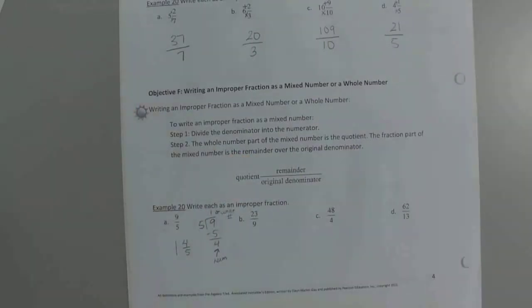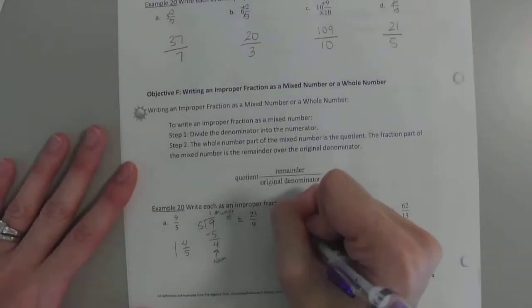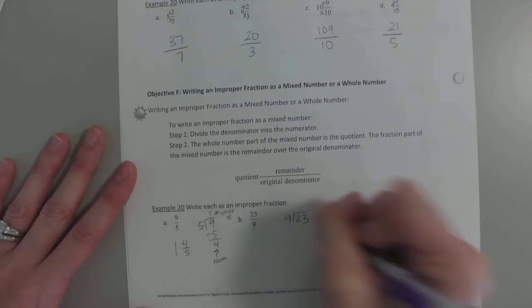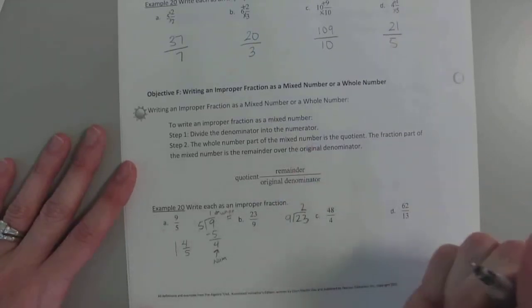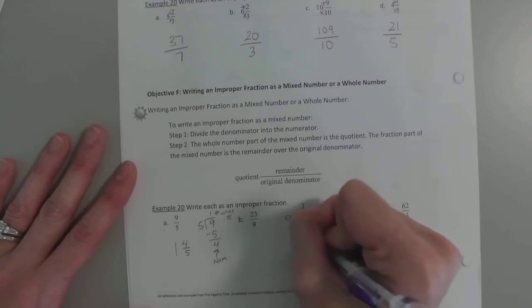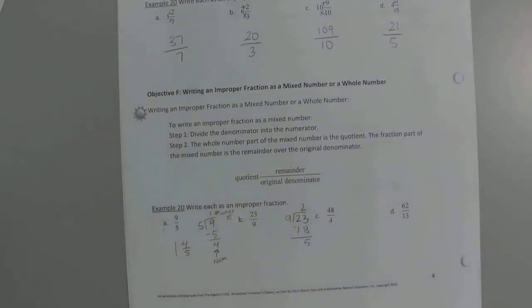So we did 9 divided by 5 was 1. That's your whole number part. So your quotient, how many times it goes in, is your whole number, so that's 1. And then it didn't go in perfectly, so your remainder is your numerator, okay? So 1 4/5. So we'll just do the same thing over here.